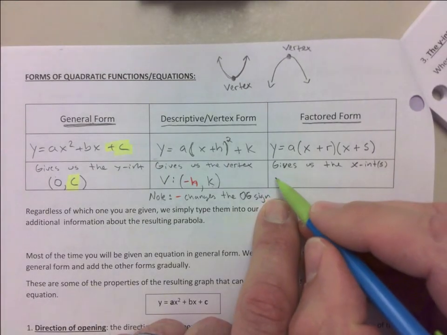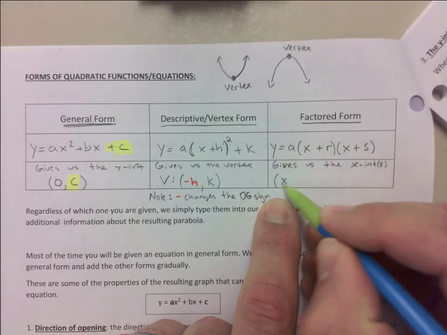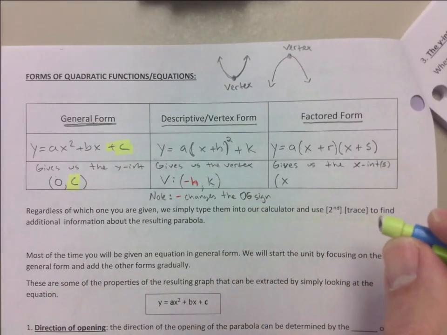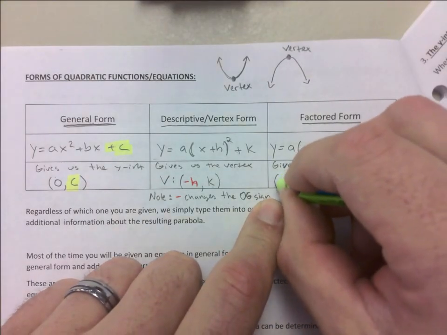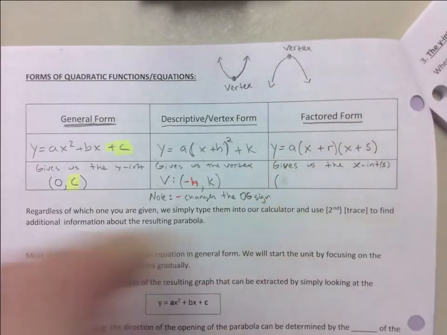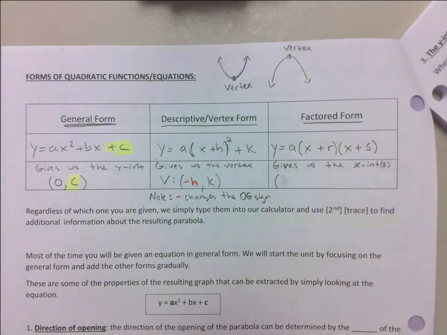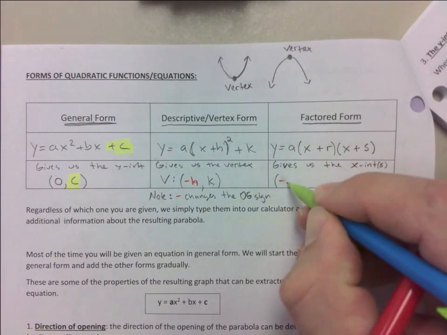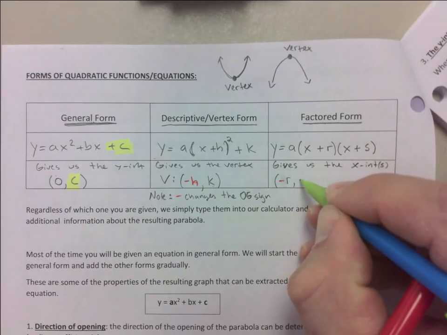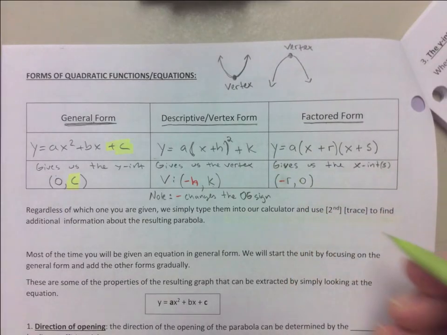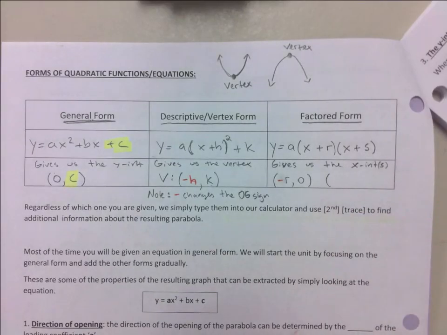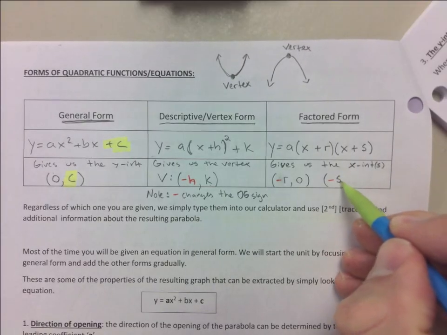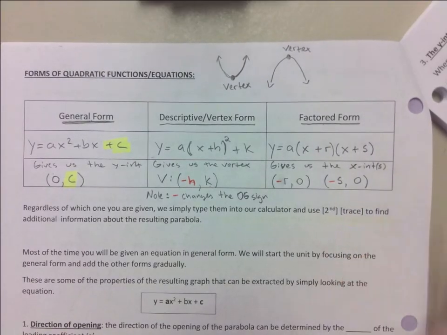So the first one would be x. Oh, sorry. Don't copy this. Undo. The first coordinate would be negative r. You take whatever this number is, change the sign, 0. And the second x-intercept would be negative s, 0.